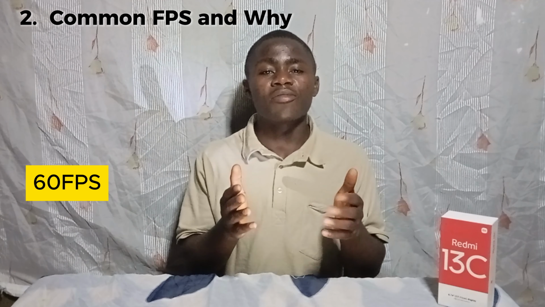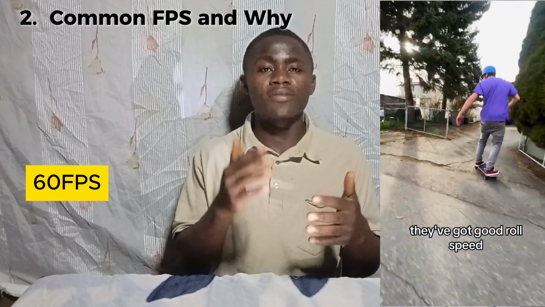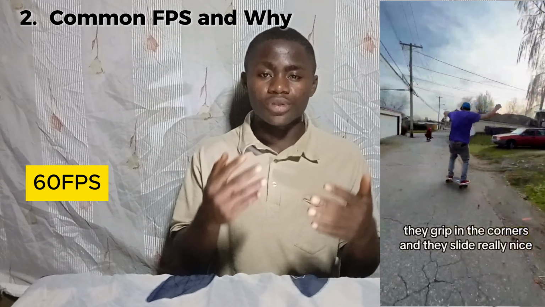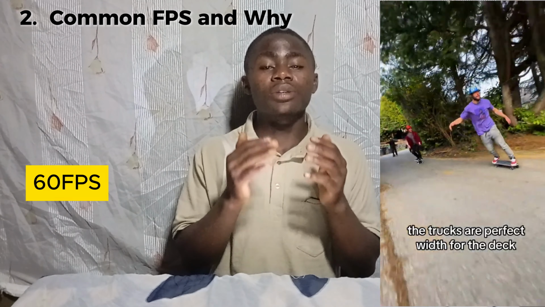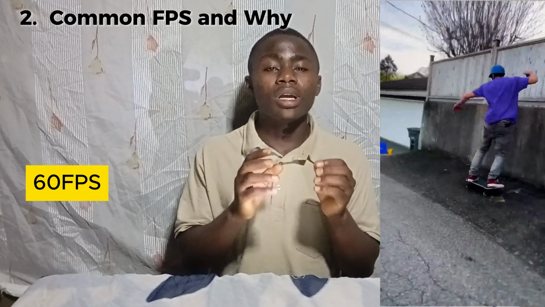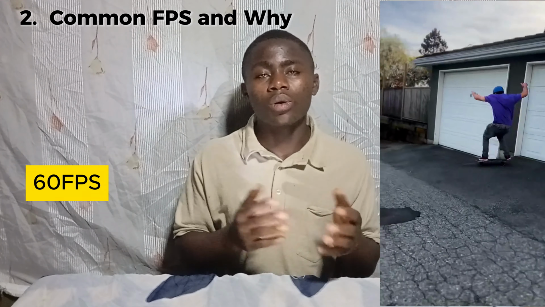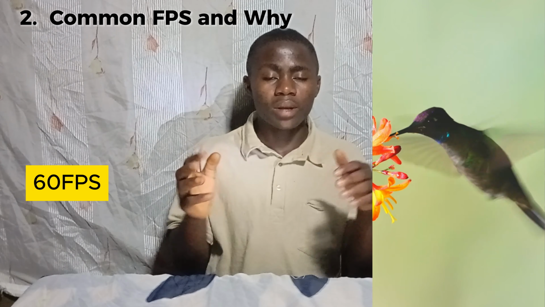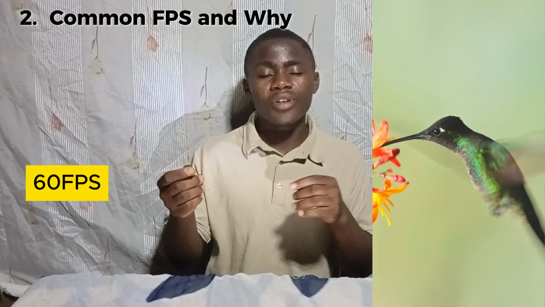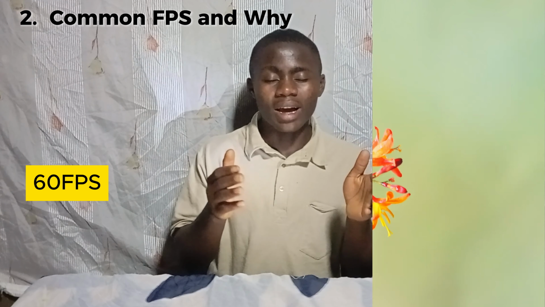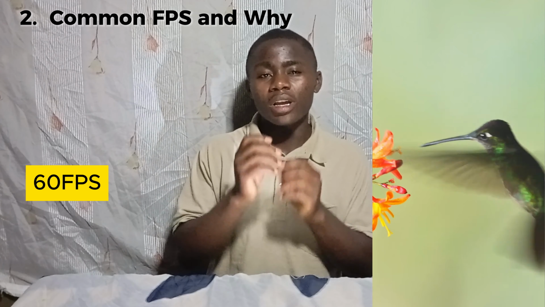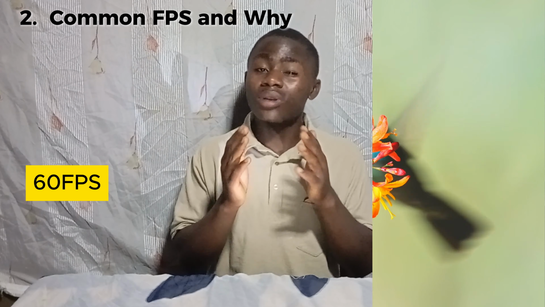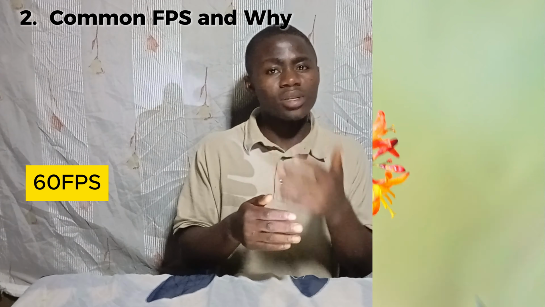Then there's 60 FPS, which is like the smooth glide of a skateboarder cruising down the street. It's super smooth and perfect for catching all the fast actions or the intense pace of a game. Okay, so if you're watching a hummingbird flap its wings, a higher frame rate will show you every detail and you might even see the flap of each wing. But a lower frame rate will show you less detail and you might miss some of the action.